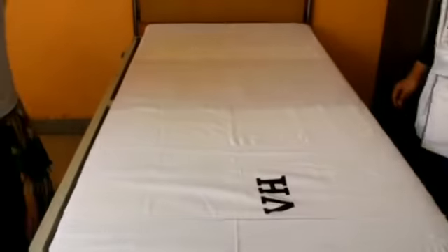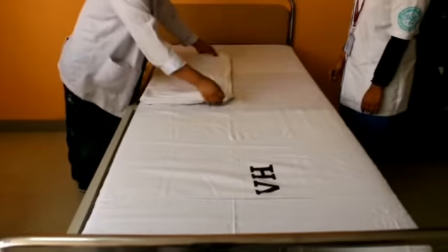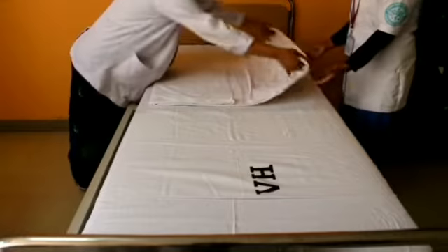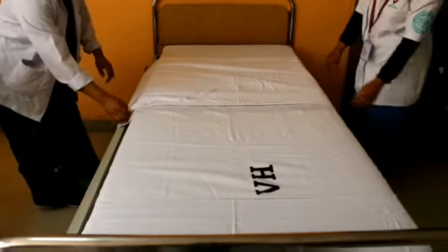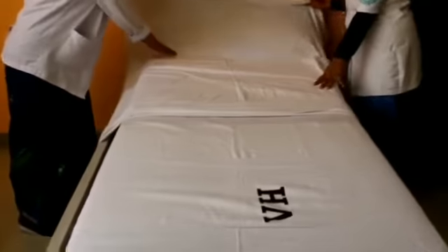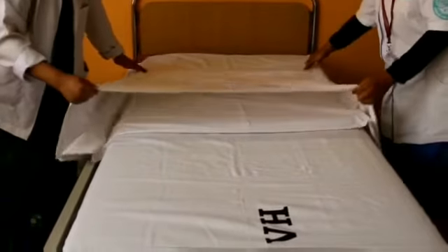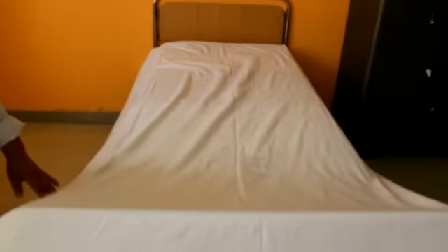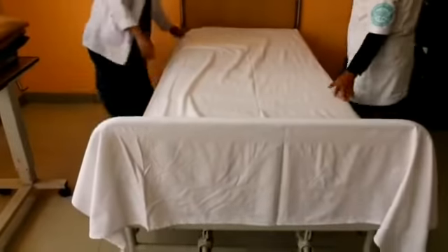We will spread the top sheet. The use of the top sheet is to cover the patient. If we cover the patient only with the blanket, it may irritate the patient, so we will place the top sheet below the blanket. We need not tuck the head end of the top sheet, because we will be folding the head end of the top sheet along with the blanket. In the same way, we will tuck the foot end side of the top sheet along with the blanket.